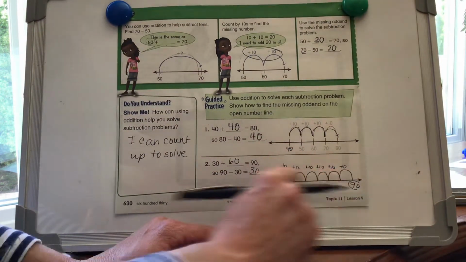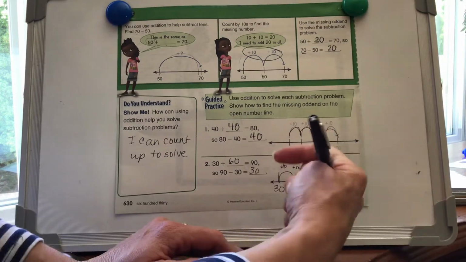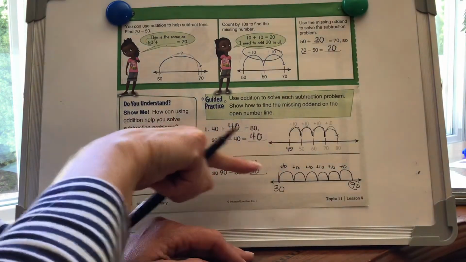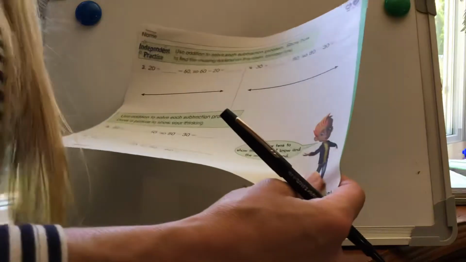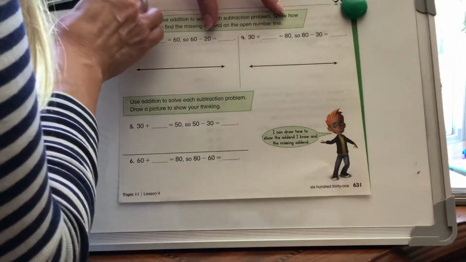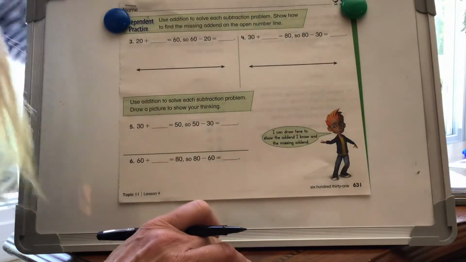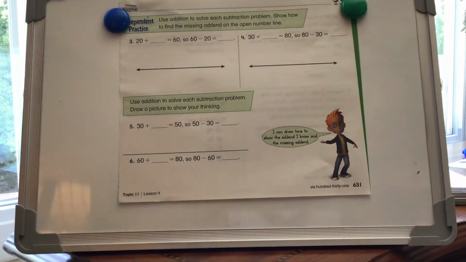So we can go both ways on the number line. When we go this way, we're subtracting because the numbers are getting smaller. When we go up towards the right, we are adding because the numbers are getting bigger. Okay? All right. Let's go on to our independent practice page here. Okay, and you can do this on your own. You can pause the video and then come back and check it and see if you've gotten the answers correct.